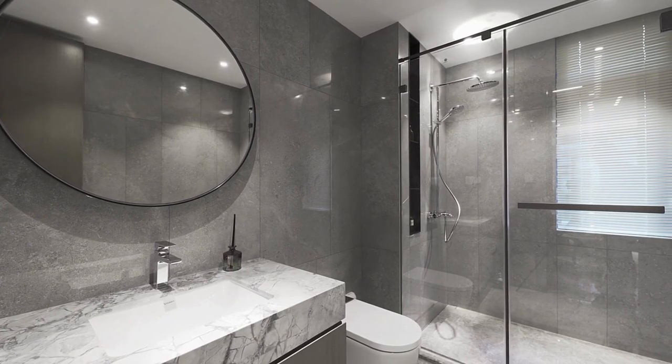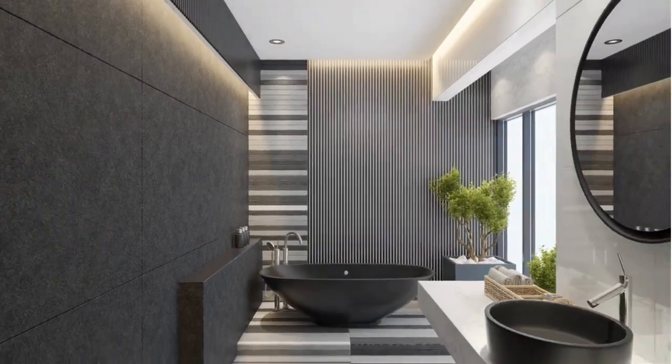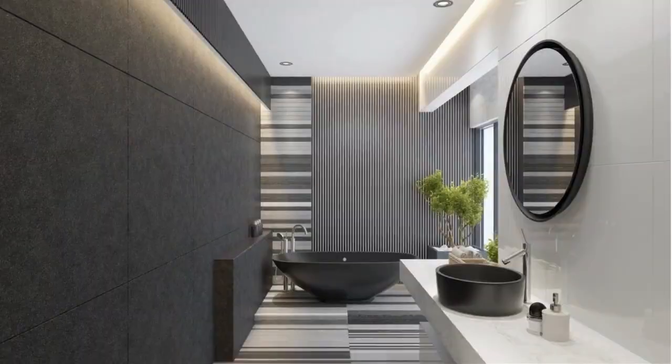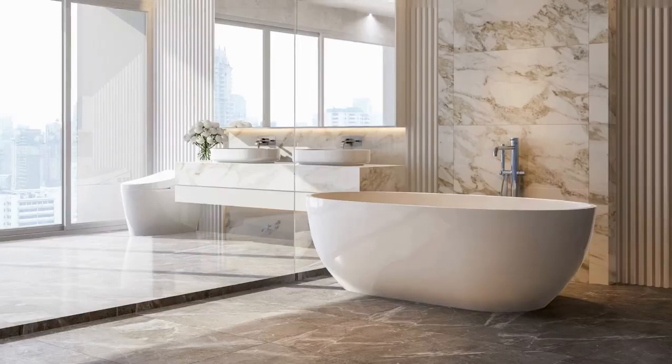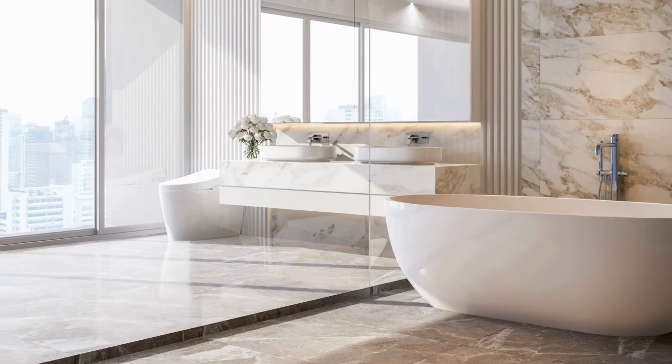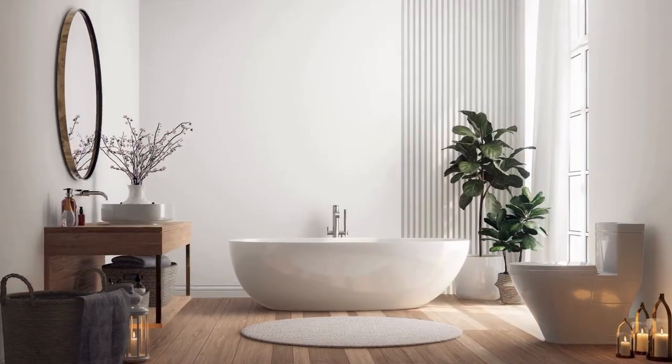Today, we're diving into the world of bathroom design and decoration with a focus on two key elements, bathtubs and basins. Whether you're updating your current space or planning a complete remodel, these ideas will help you enhance your bathroom's aesthetic and functionality. Let's get started.